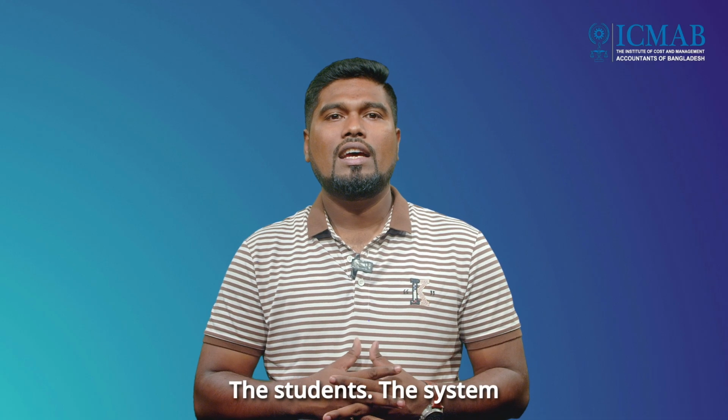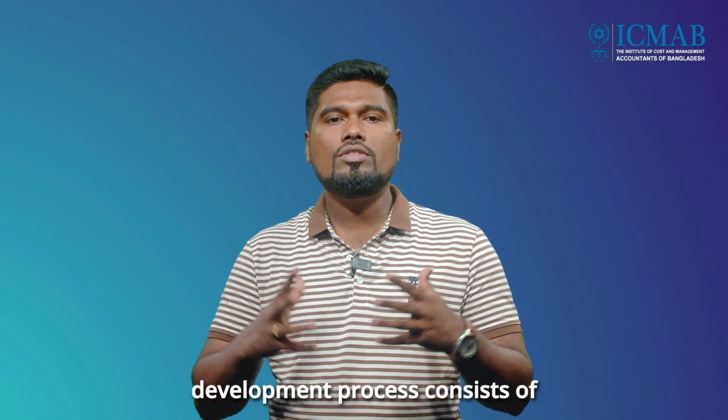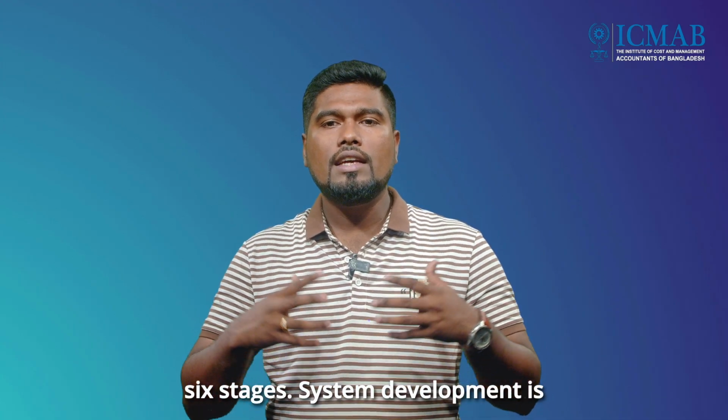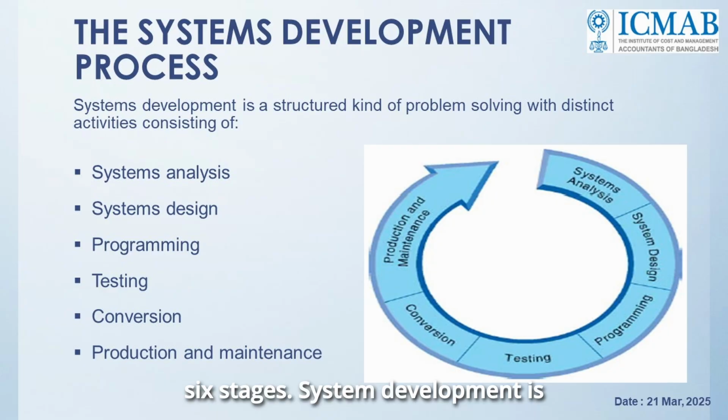Students, the system development process consists of 6 stages. System development is a structured kind of problem solving with distinct activities consisting of system analysis, system design, programming, testing, conversion, and production and maintenance.